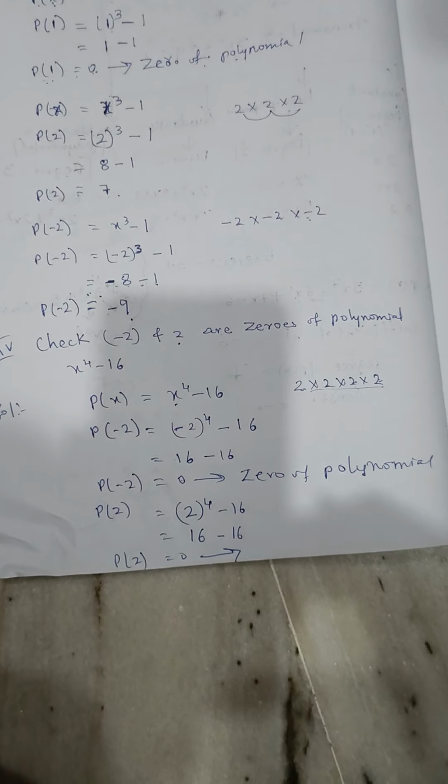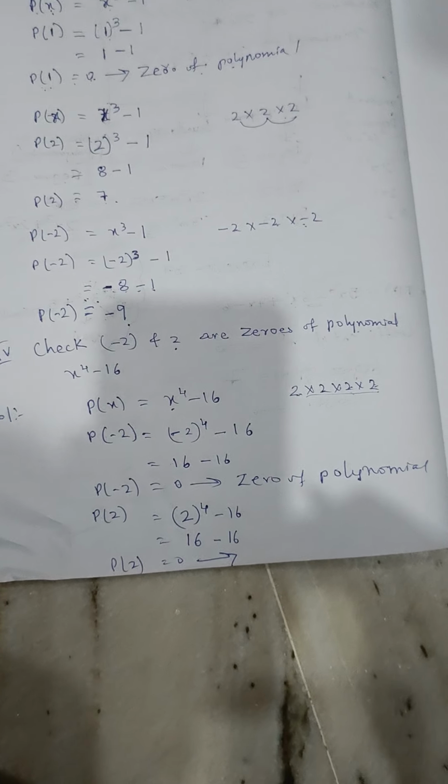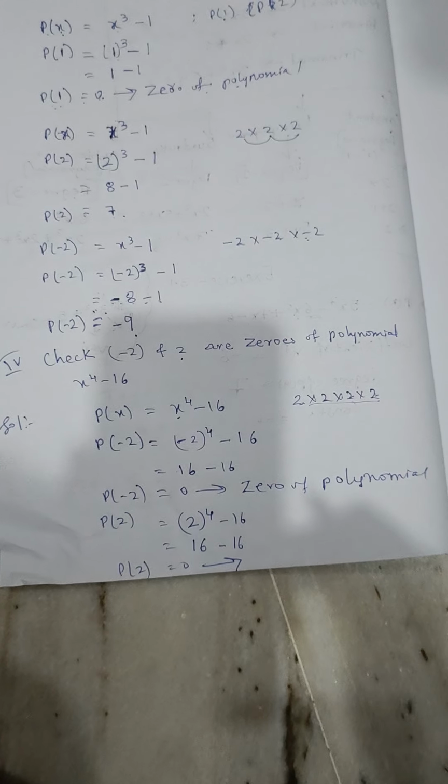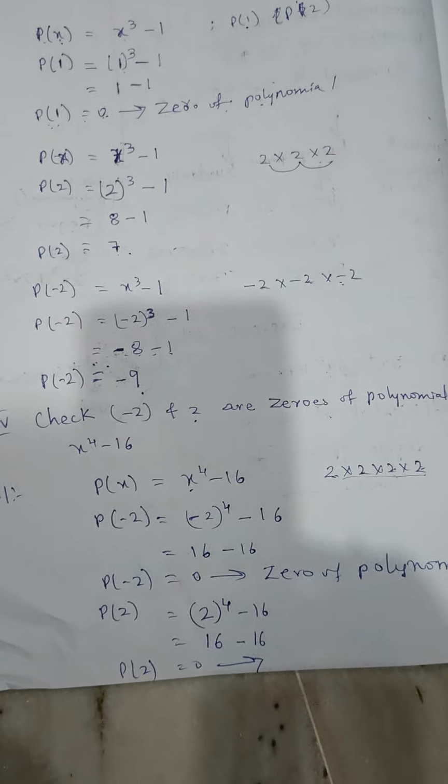And exercise 3.1 fifth bit, try as homework, same like this only. You have to substitute the values in the given polynomial and check whether it is a 0 of the polynomial or not.